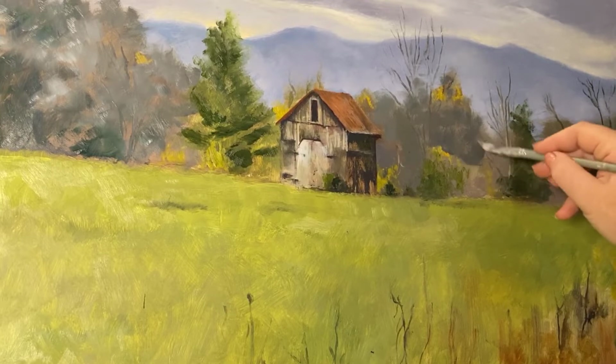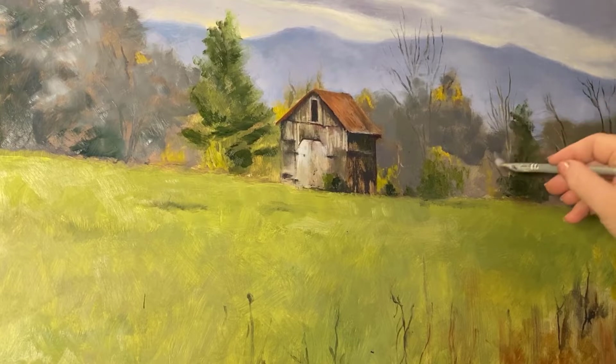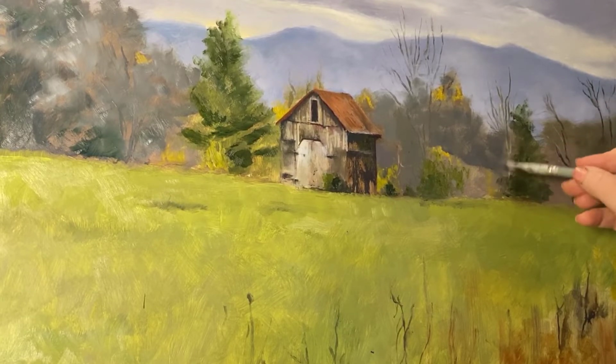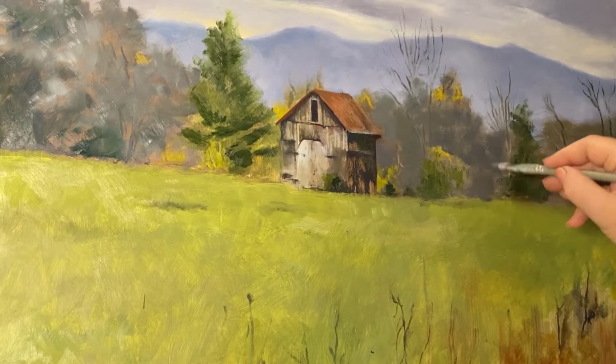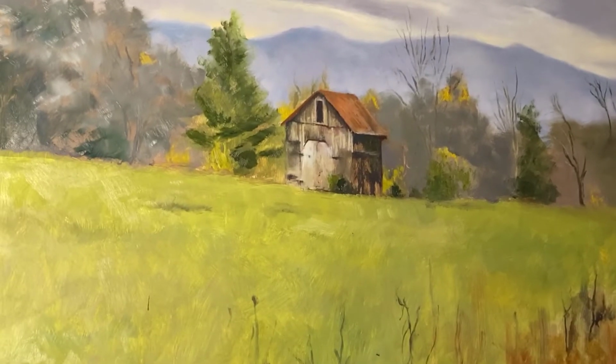And I'm also using this layer of paint to darken the value in this row of trees. When I added the darkest values a few steps ago, it gave me a better idea how dark I needed to go in this row of trees.